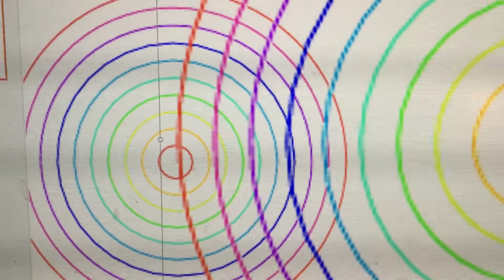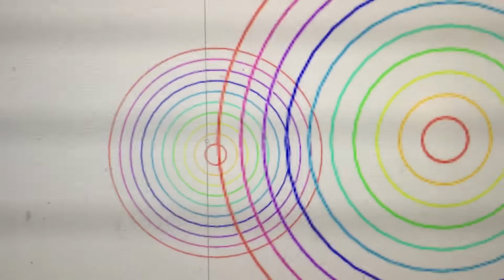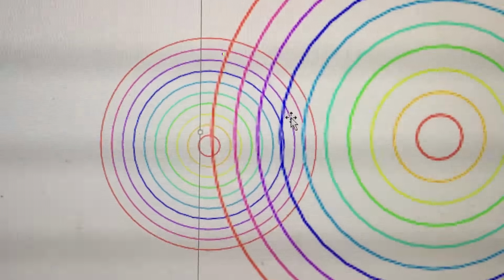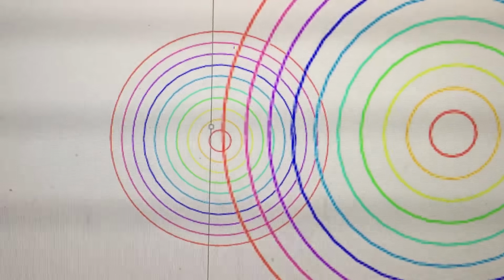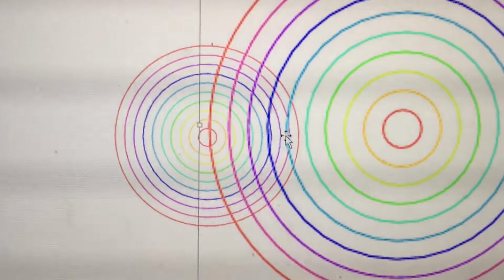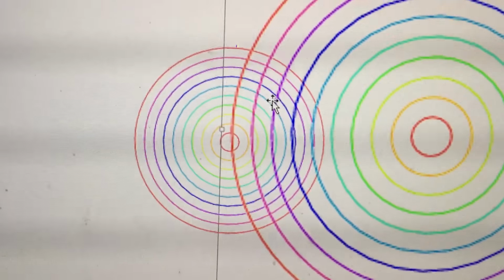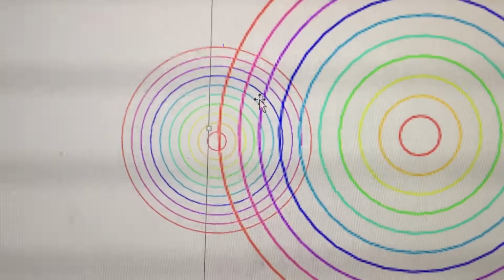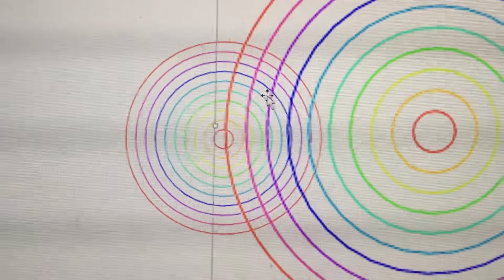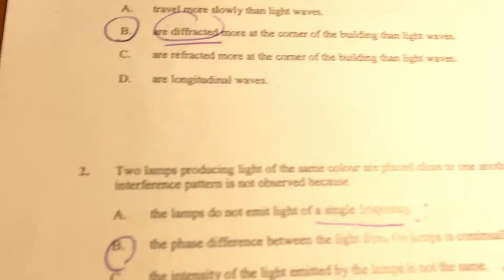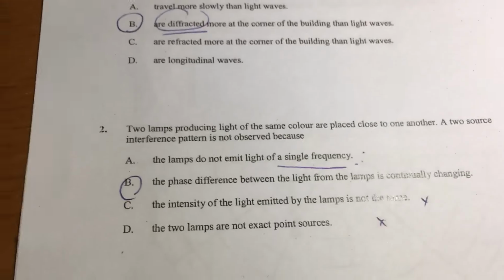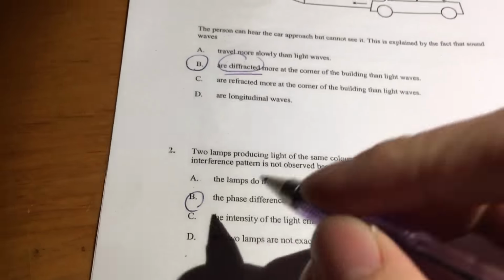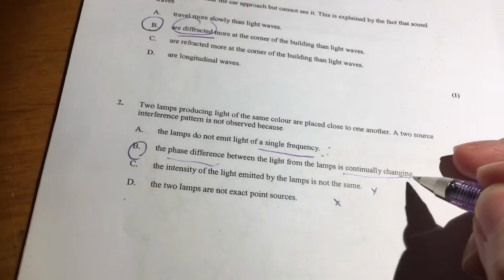So if these two sources are coherent, that means they always give out the same wavelength all the time, then they should have the interference pattern, although it may not be symmetrical as we usually see, but it's still interference. And back to the answer here, B: the problem is if the phase difference keeps changing.